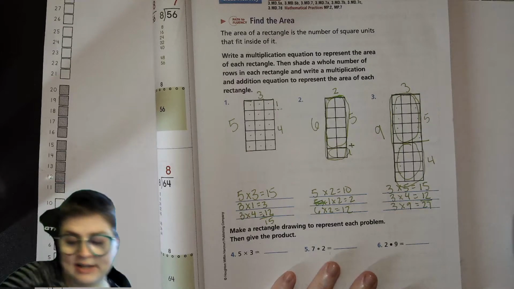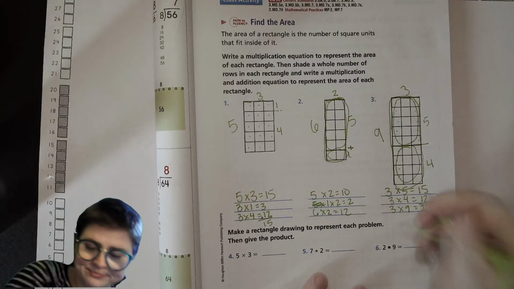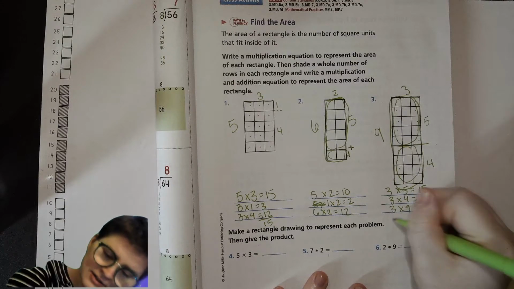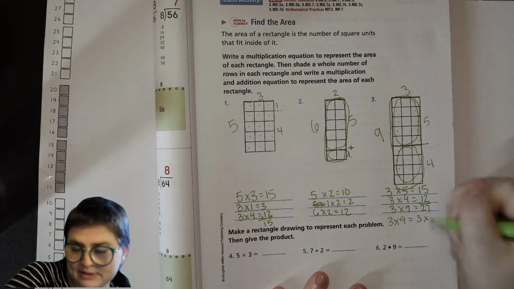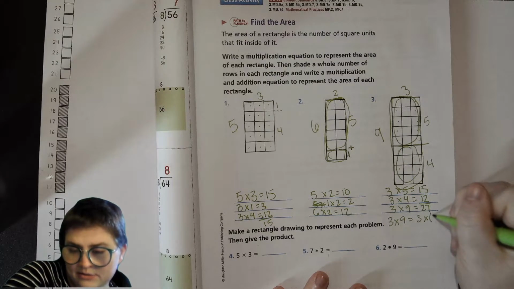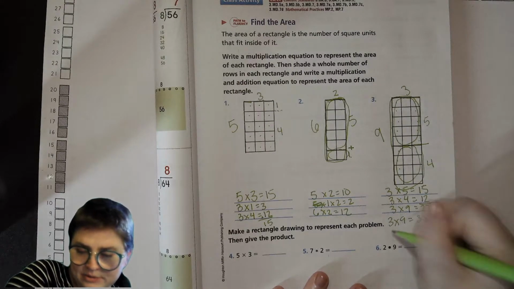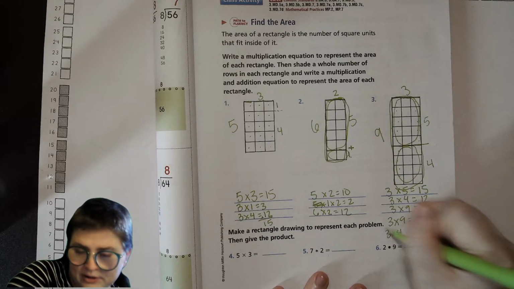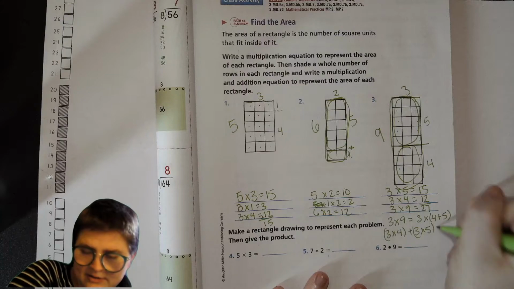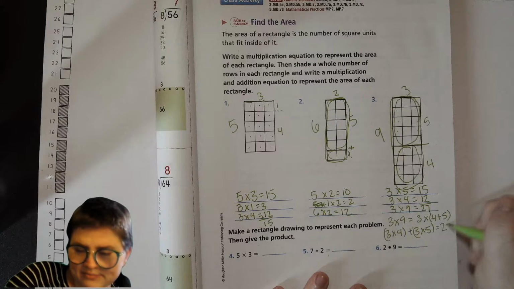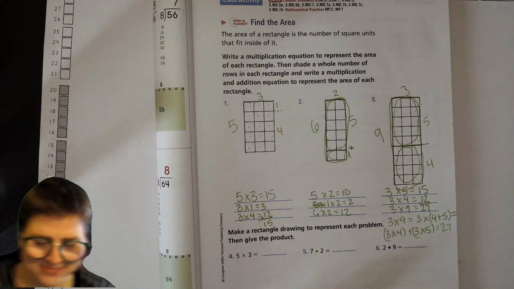And a fancier way to write this, and don't stress out because you'll do it later, but it's no big deal, is 3 times 9 equals 3 times 4 plus 5. And that equals 3 times 4 plus 3 times 5, which equals 27. Like a little equation chain. Isn't that fun? Okay, next one.